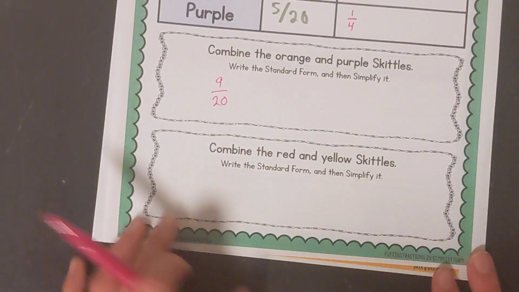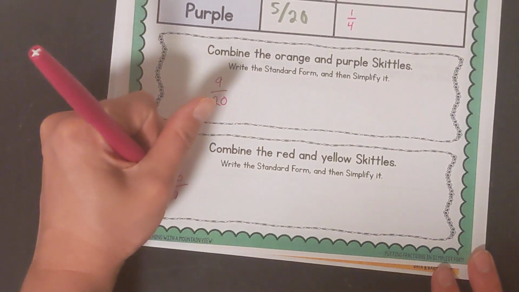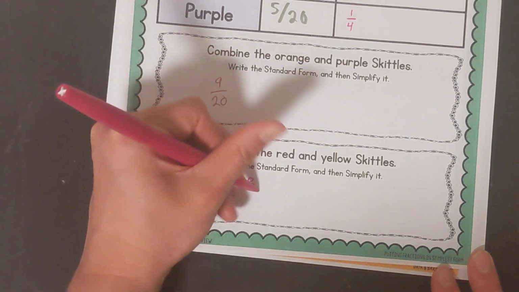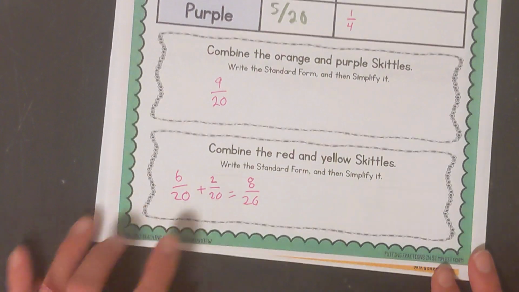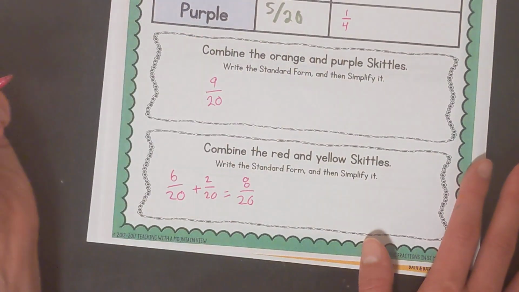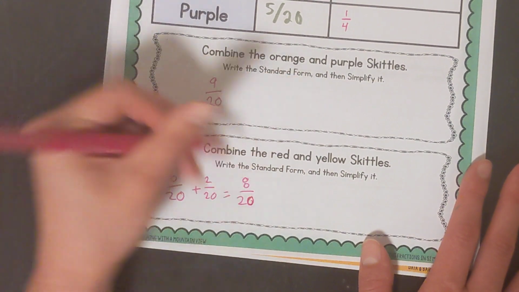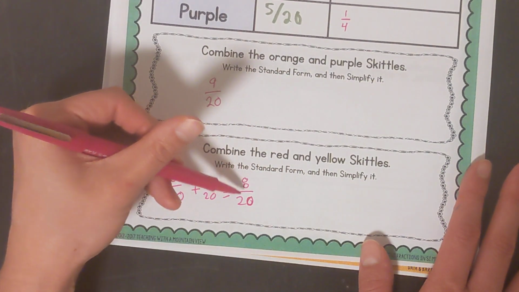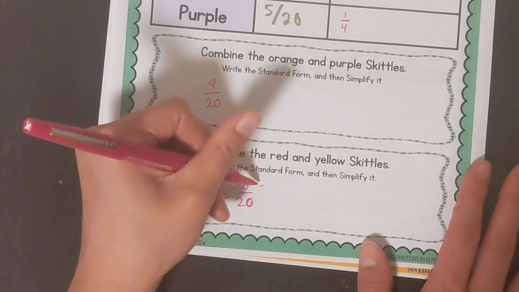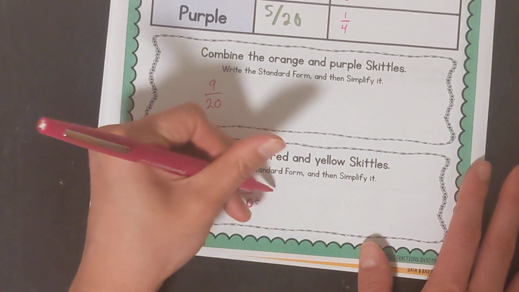Combine the red and yellow. So red was 6/20 and yellow was 2/20. This is a good one. I got 8/20, and now I'm going to simplify it. This is an even number, which is great. So I could divide the numerator and denominator by 2. I could also divide them both by 4 because you can divide 8 by 4 and 20 by 4. But let's do it by 2 first because that's an easier way.